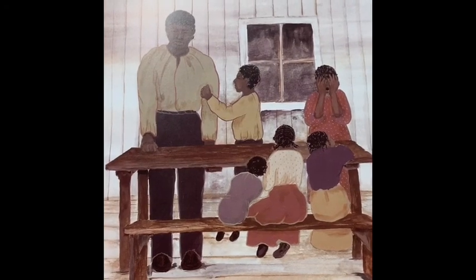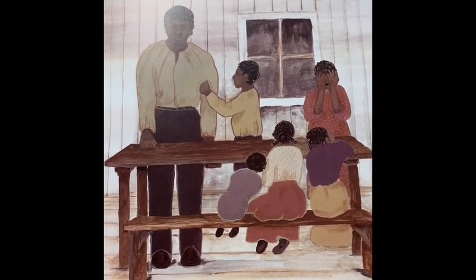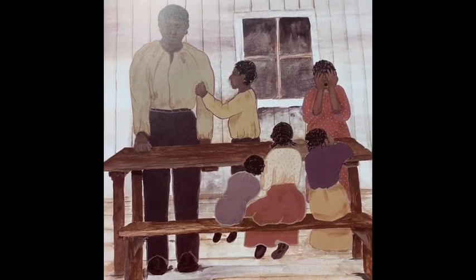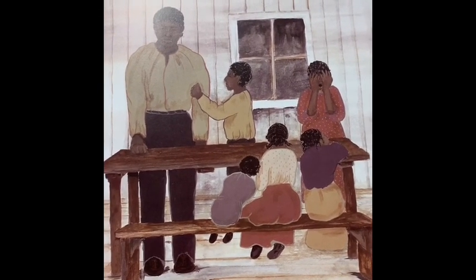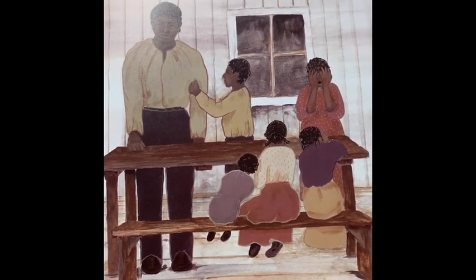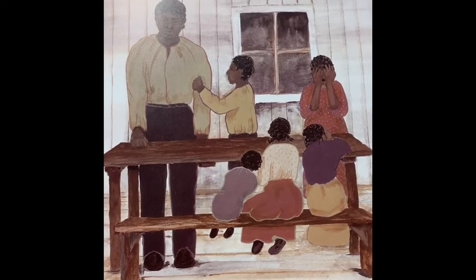"This is our last evening together," he said. "Stop your crying. I want every one of you to find something small and precious, something to give to your mother to remember you by, something she can hide, something they can't take away. Now get up and help your mother pack. You will not see her again."